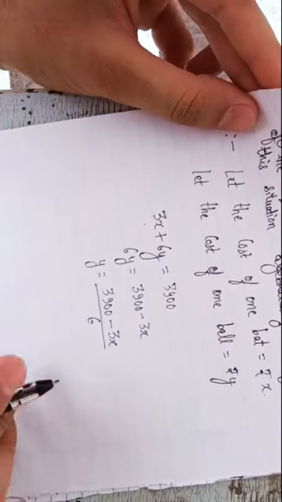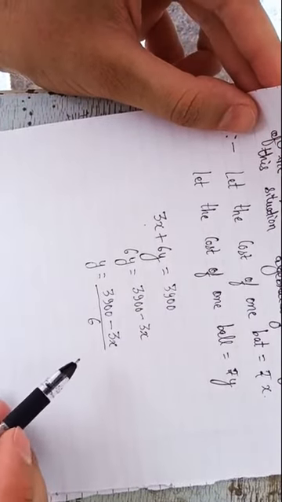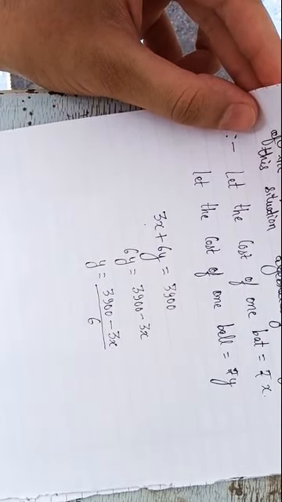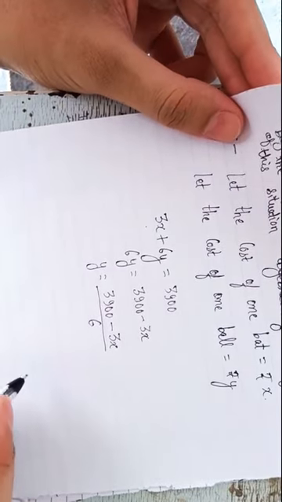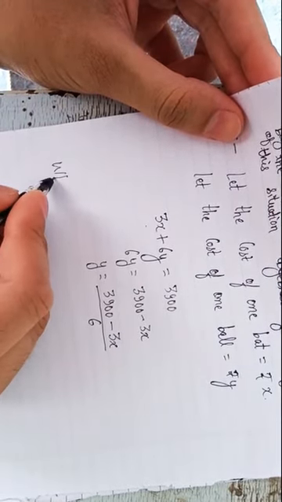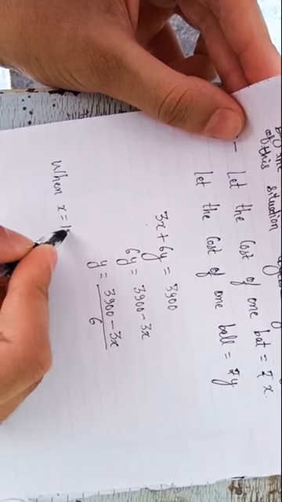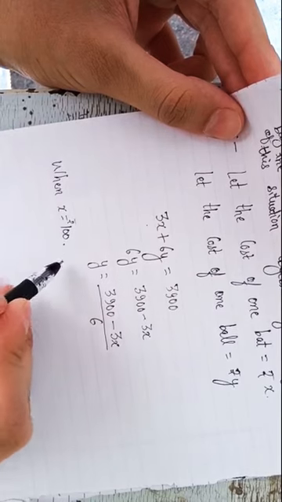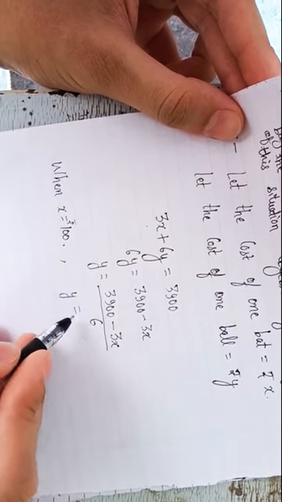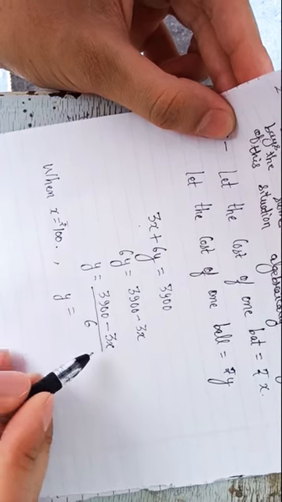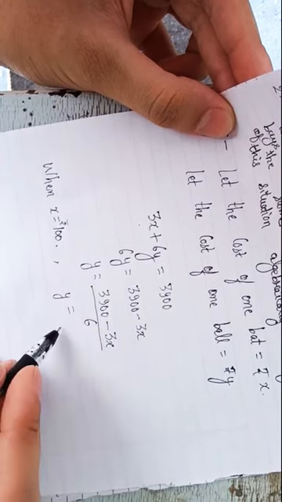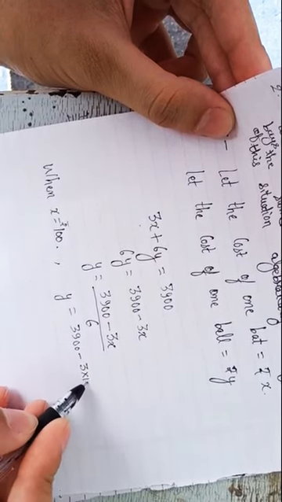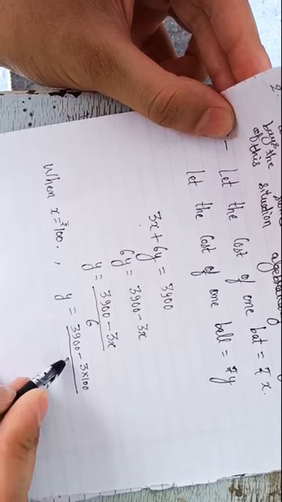Now we will substitute some values in place of x. Any value we can take so as to obtain the value of y. First of all, suppose x is equal to 100, that means rupees 100. Then y will be equal to, substituting the value of x in this equation, (3,900 minus 3 into 100) divided by 6.